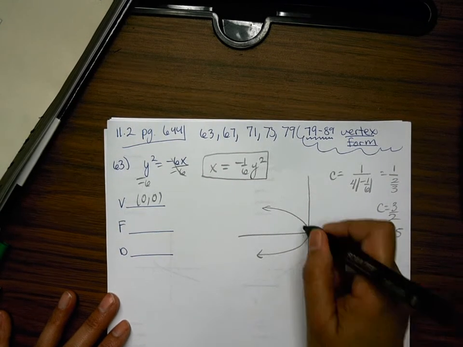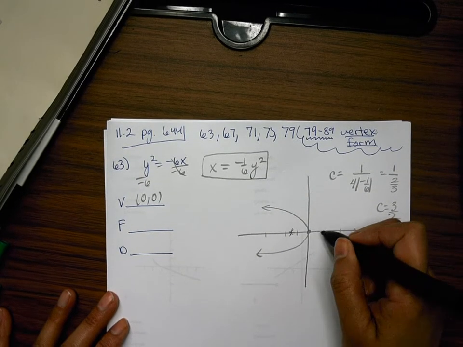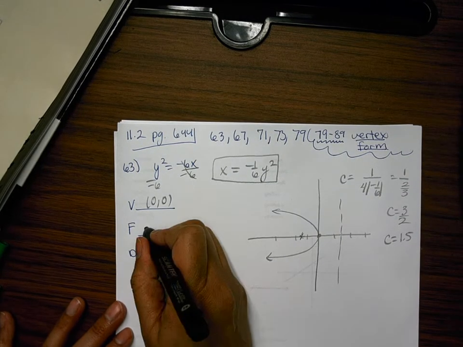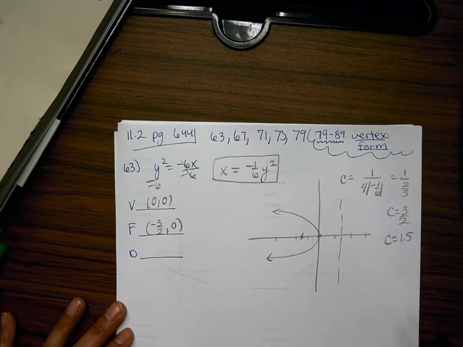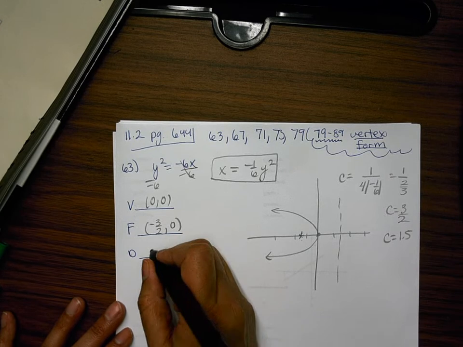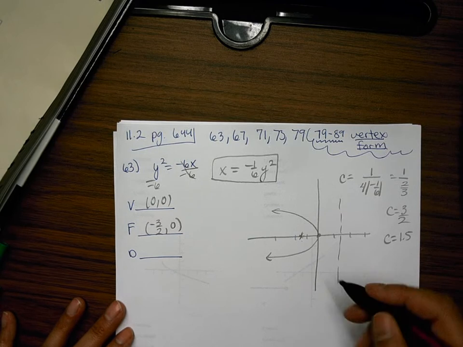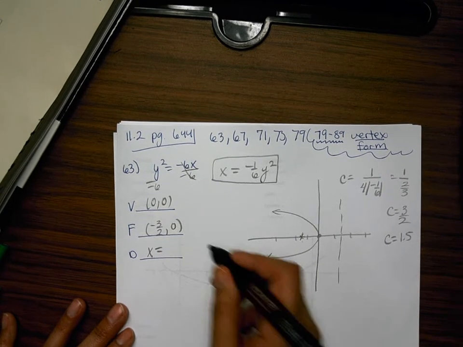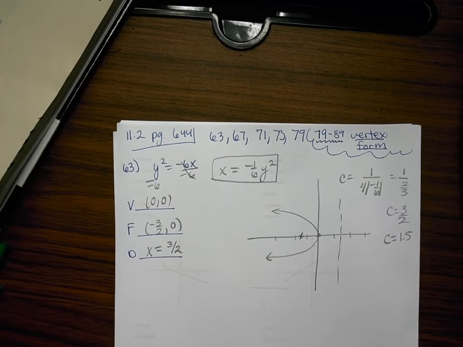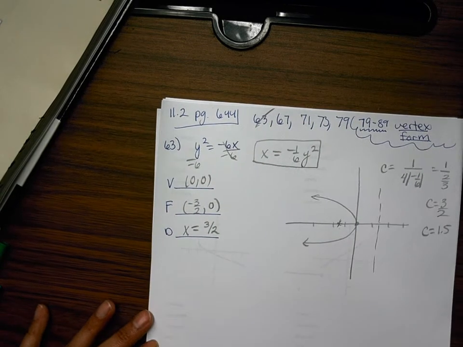But you're going to go left and right 1.5. So left 1.5, right 1.5, and you have your focus and your directrix. So left 3/2, comma 0 for your focus. Directrix is over here on the positive side. You went over positive 3/2, and that is an x-equals line. x equals 3/2. Okay, that is number 63.